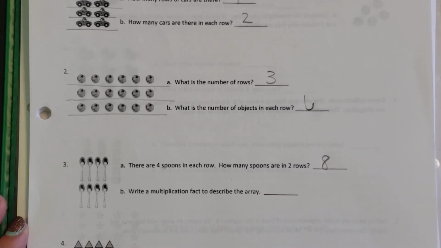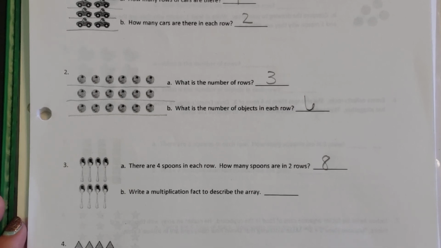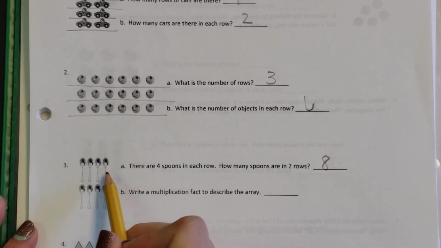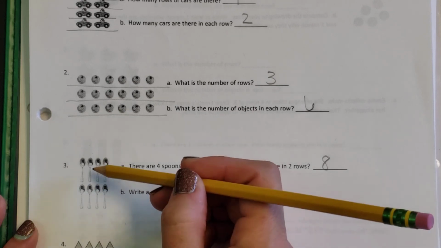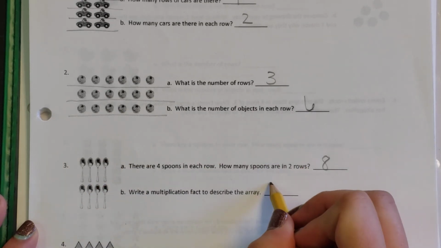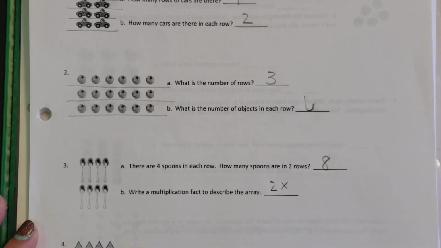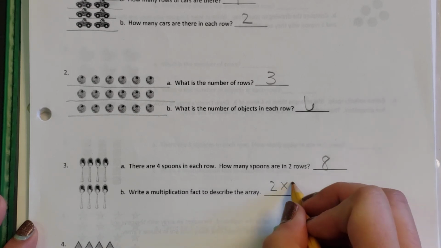Part B, write a multiplication fact to describe the array. So this is where we're going to go back to our lesson 1 knowledge, okay? And so if I have 4 in each row, but I have 2 rows, really what I have is 2 groups of, which means multiply, 2 groups of 4.